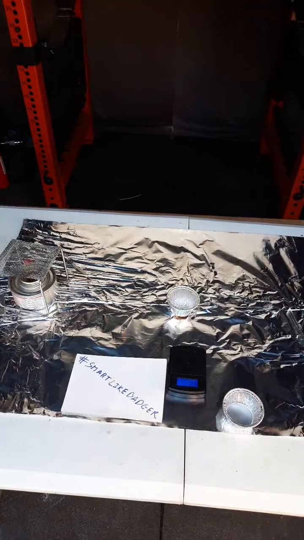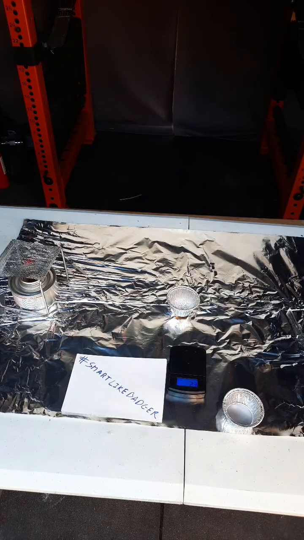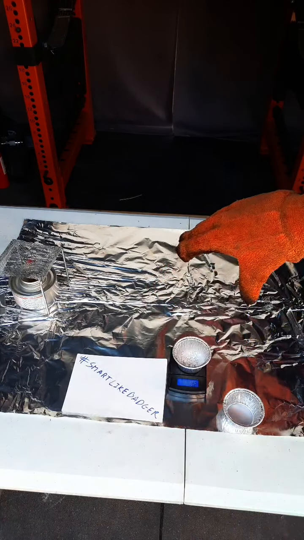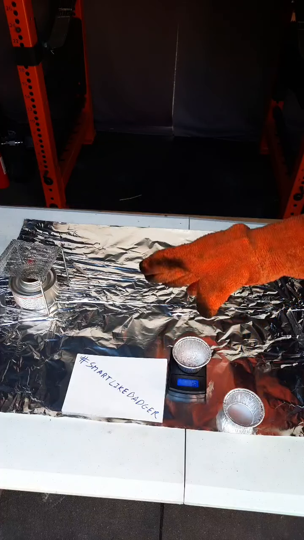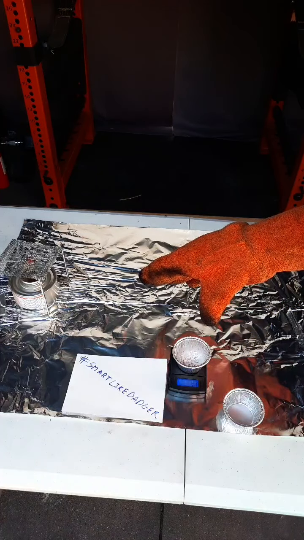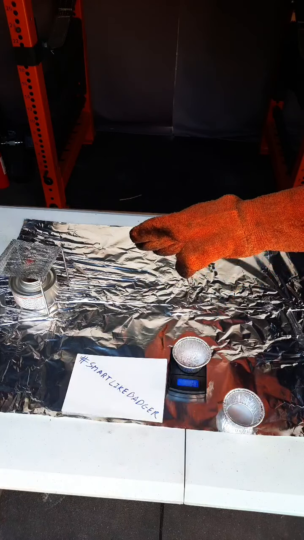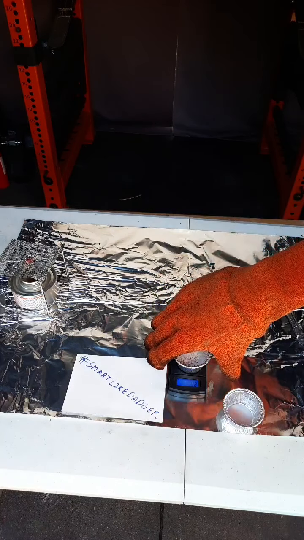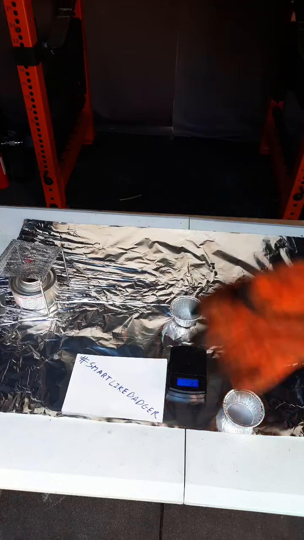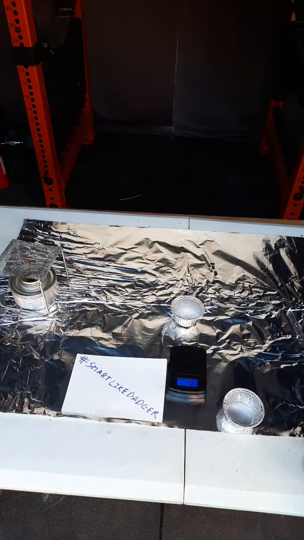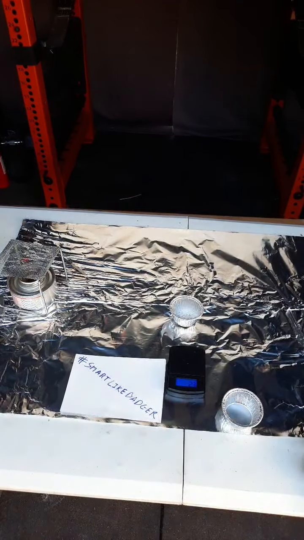Let us see how much this weighs after the second heating. It weighed the same. Fantastic. It weighed the same, 1.1. So it wavered between 1.1 and 1.2. It definitely wouldn't get heavier. So this is very good.